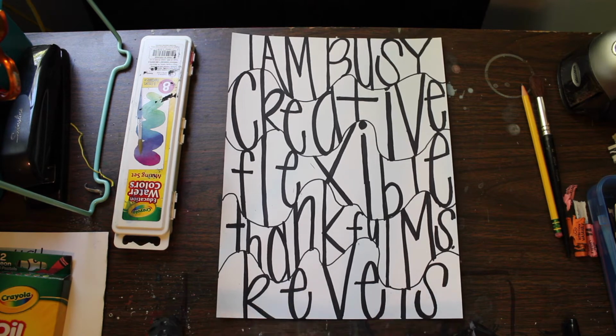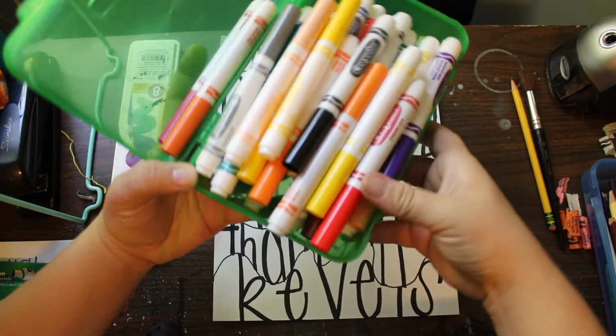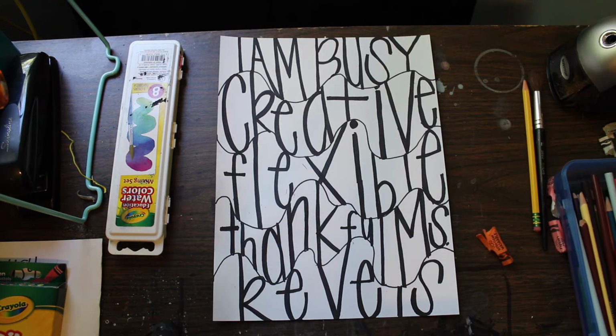Now we're going to color these. You can use a lot of different techniques, methods, and materials to color these in. That's totally up to you. Whatever you have available, use it. You don't have to use the same materials that I'm using. You could use colored pencils, markers, crayons, oil pastels, whatever you have on hand. I am going to use oil pastels.